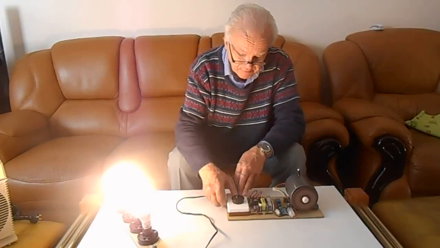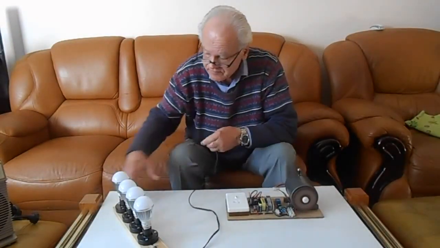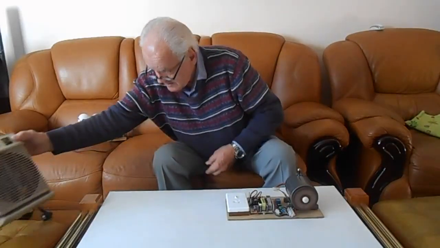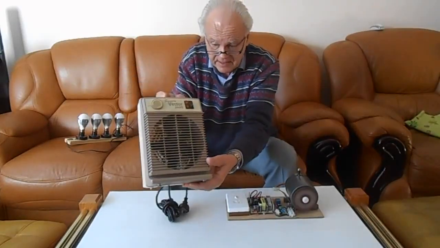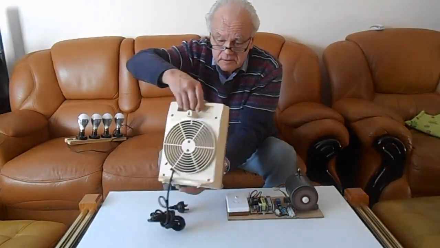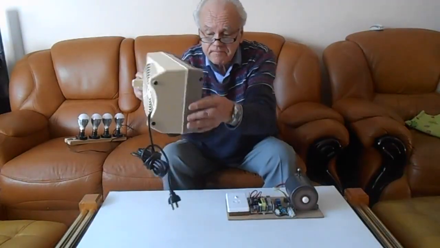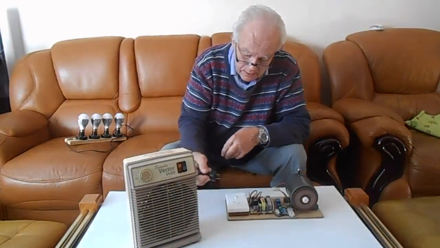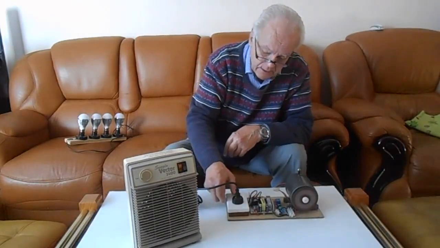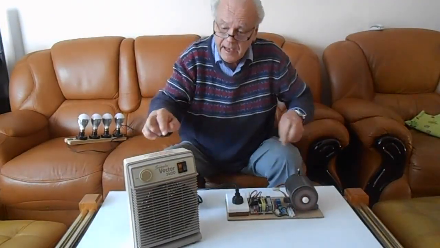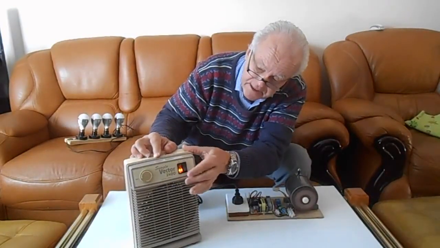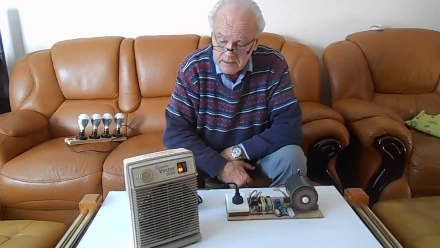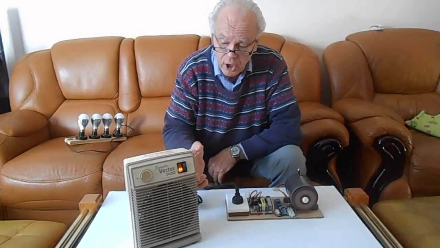I will now turn off the power point, unplug the lights, and I'll now plug in something that requires a bit more power. This domestic heater will do fine. I'll plug it in, turn the power point on, and I also need to turn on the switch on the heater. I'll set it to maximum, and there we go. This will now heat the home indefinitely.